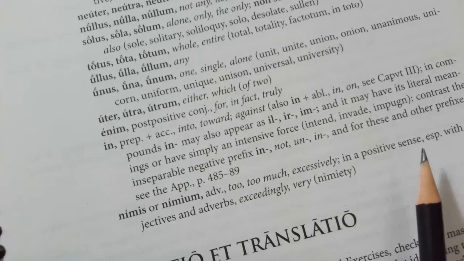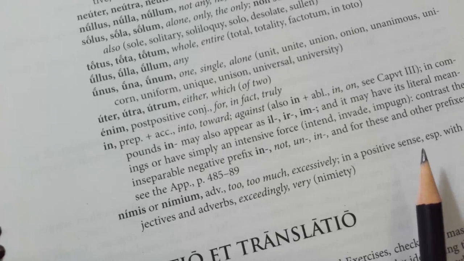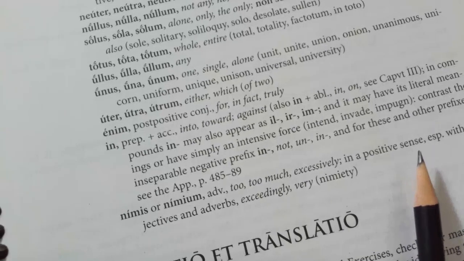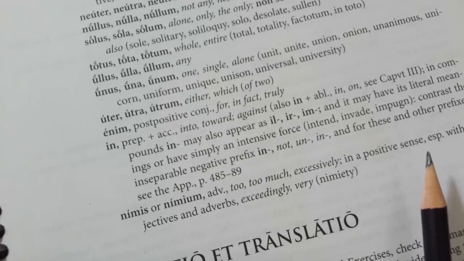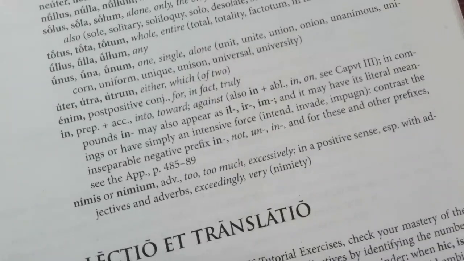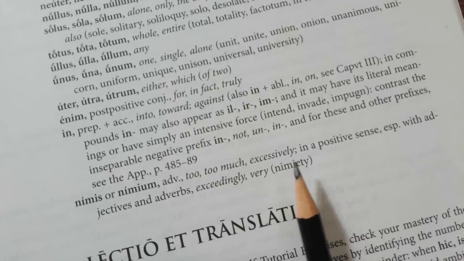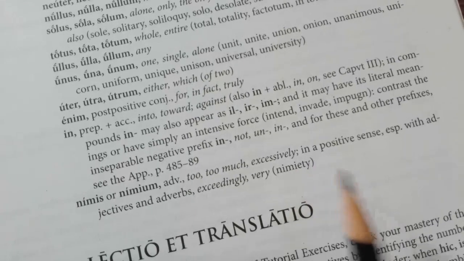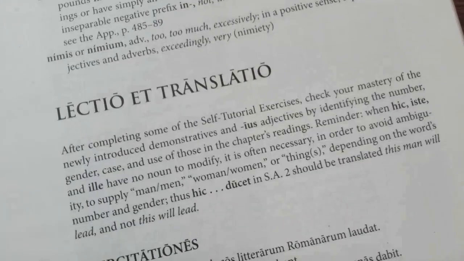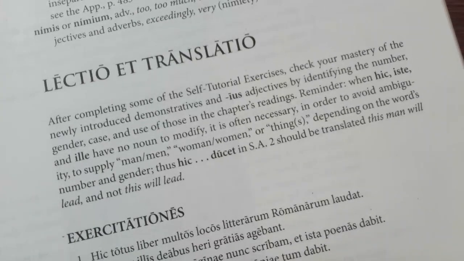So the boy is exceedingly good, and then you could say maybe the boy is excessively good. So maybe he's trying to butter up his teacher or something like that. It's a negative, like excessive versus exceeding. Pretty straightforward there. So that is basically the lesson for today.